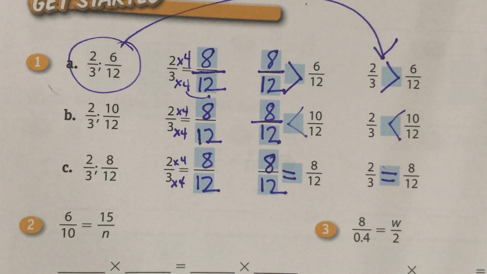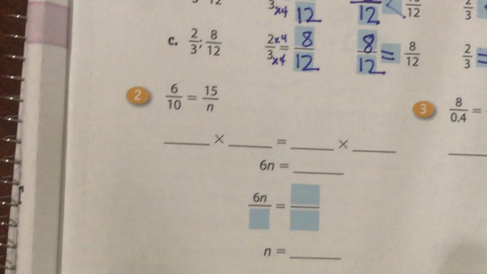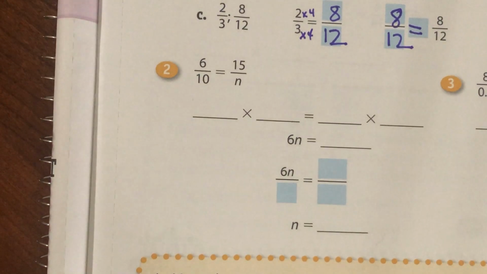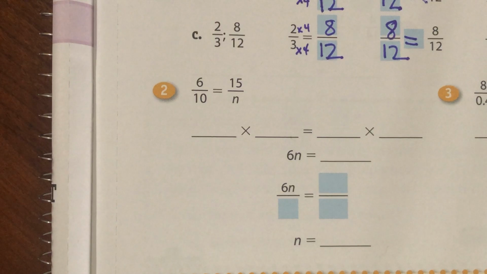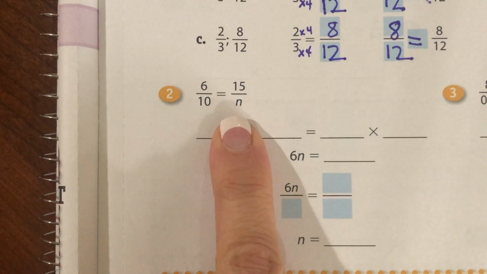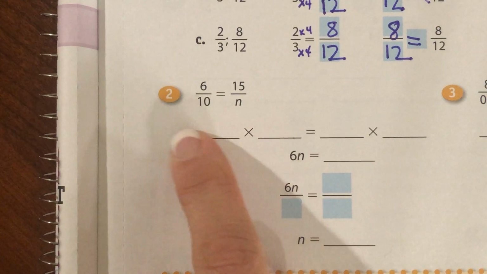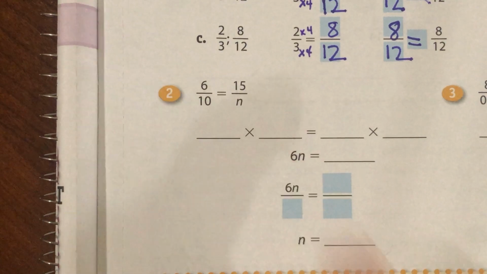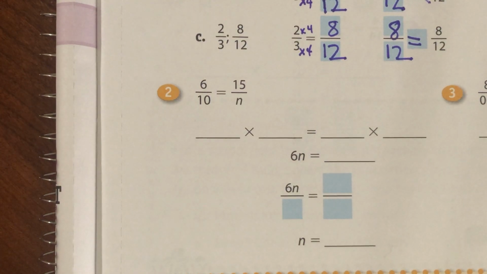So for problem number 2, I'm going to move this up here for you. All right. I'm looking at a proportion in a very different way. A proportion is an equation that shows 2 ratios are equivalent or the same, okay? So now I have to solve for an unknown, or a variable. And the variable in this problem is n, okay?